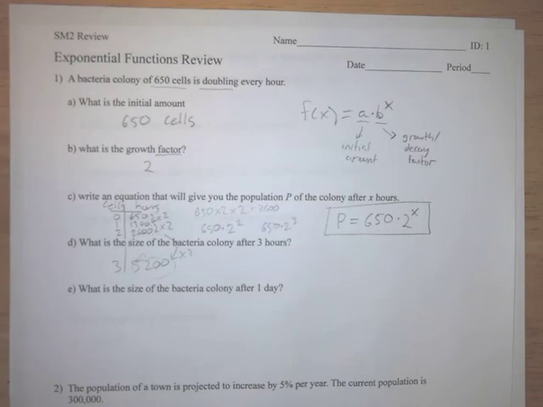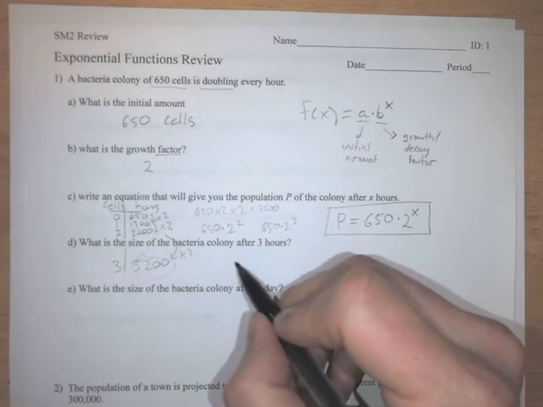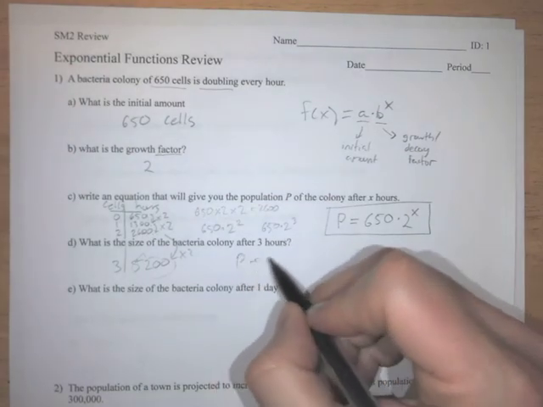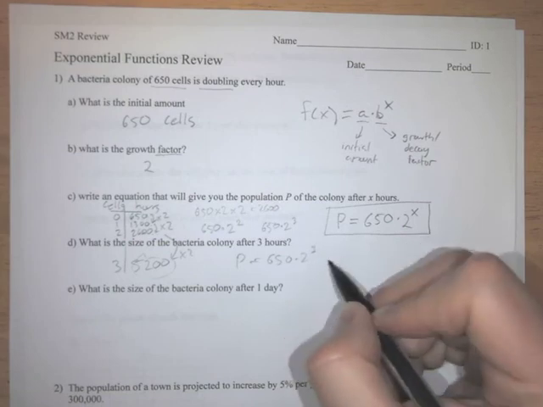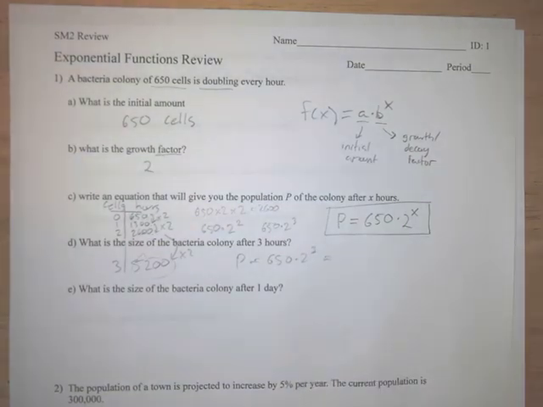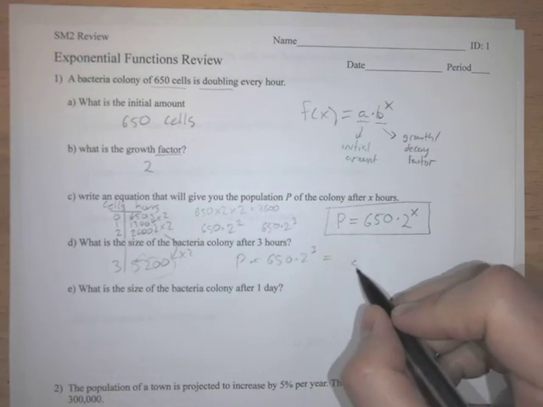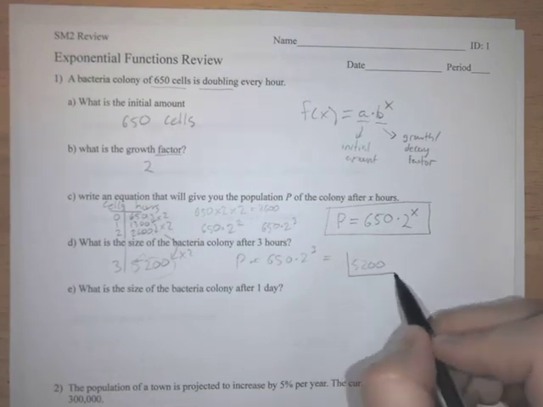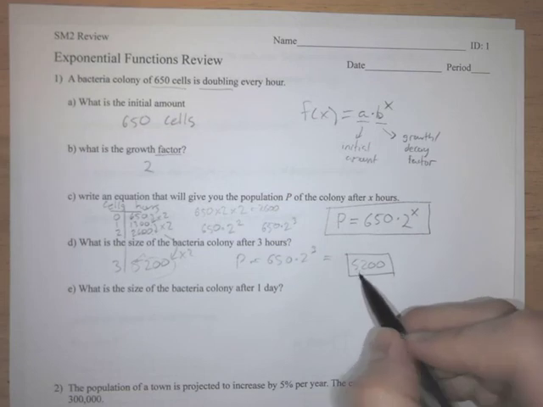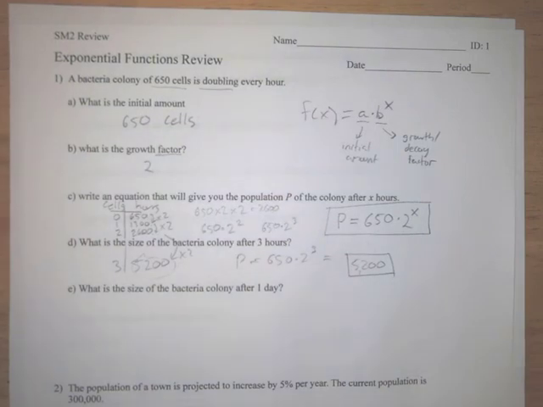Now there's another way to do it. We can use our formula, right? So you could say, well, it's just going to be P equals 650 times 2 to the third power, right? And punch that in your calculator. 2 to the third is 8. Multiply that by 650, you're going to get 5,200 either way. Okay, so that's how many cells we got going on here, bacteria cells.